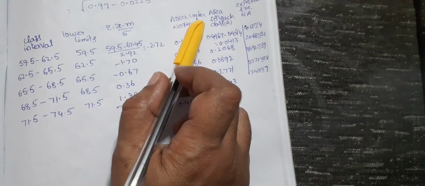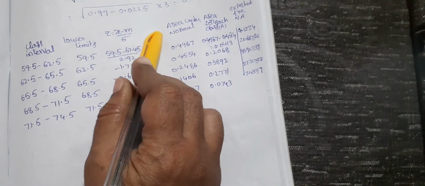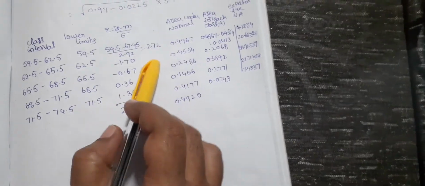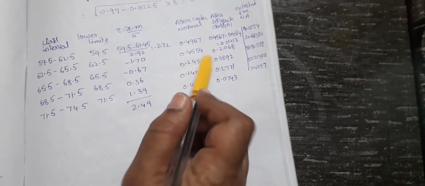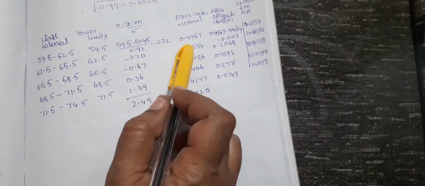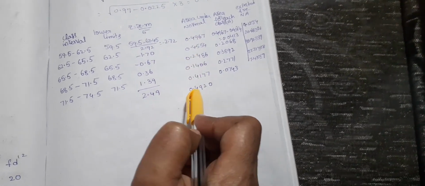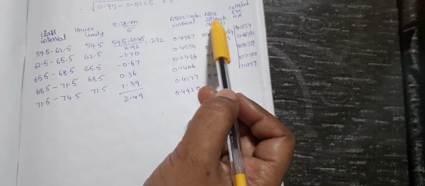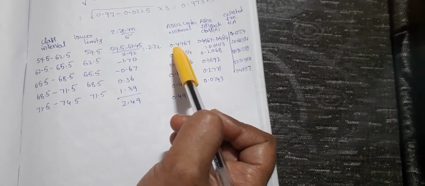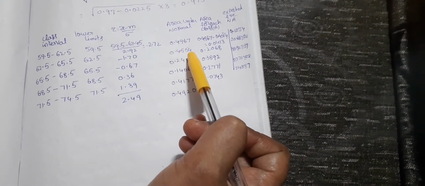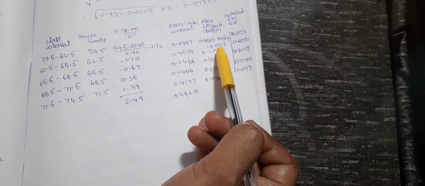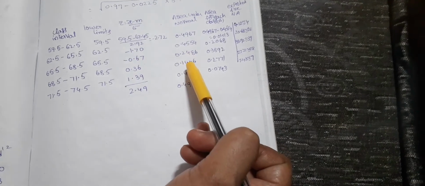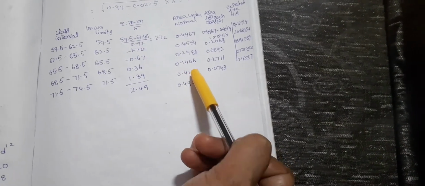So for the area under the normal curve for 2.72, we can find the area from the table. 2.7 column wise, 0.02 row wise. The value is 0.4967. These values are obtained from the normal distribution table, as we already discussed how to find the area for a given Z. The area for each class can be obtained by subtracting: 0.4967 minus 0.4554 gives 0.0413. Again, this value minus this value, and so on for each class.